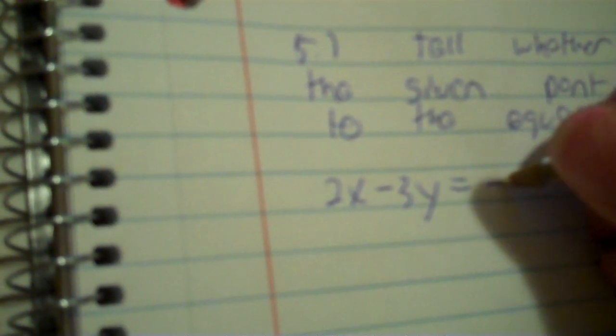Okay, now I'm going to go to the notebook paper. This is number 5. Tell whether or not the given point is a solution to the equation. Now they give me this random equation, 2x minus 3y equals negative 23. This means 2 times x plus negative 3 times y equals negative 23.